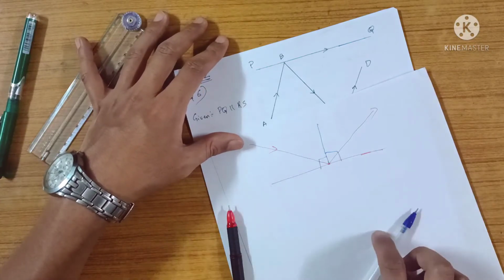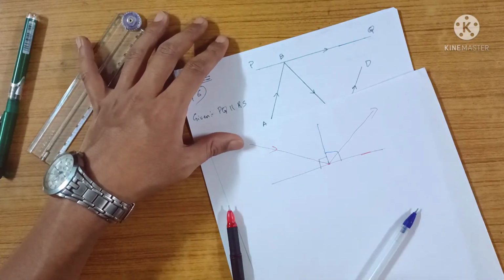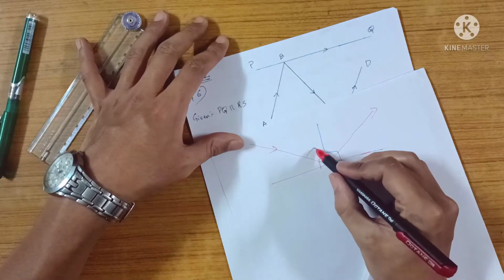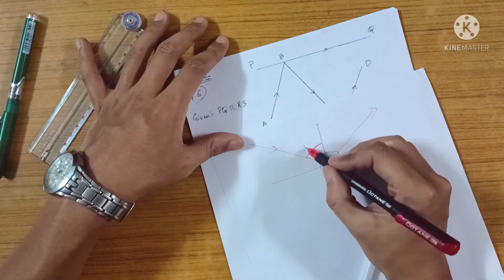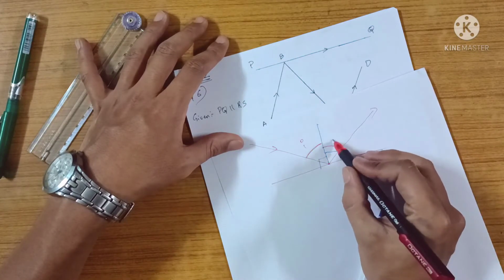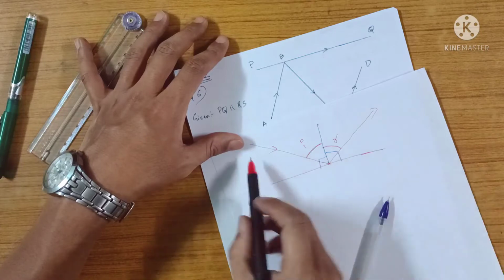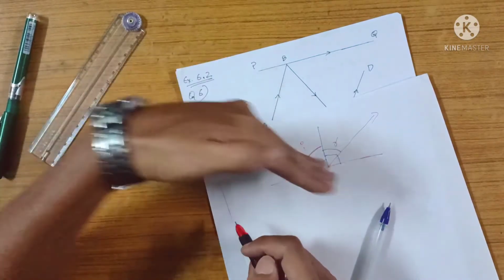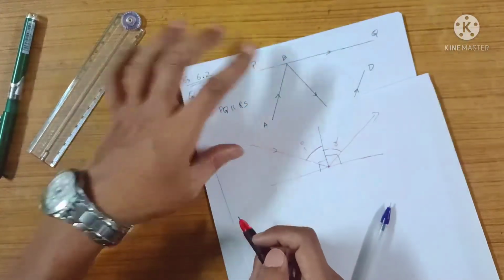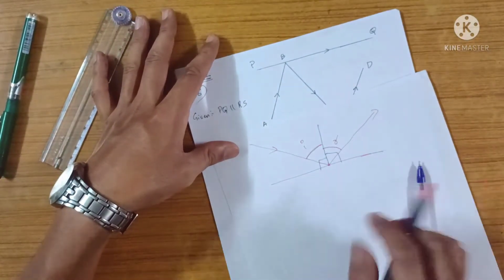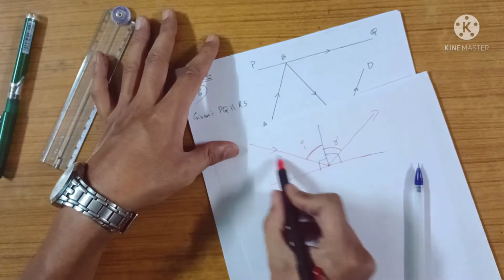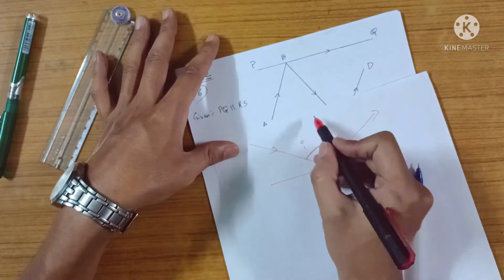So what happens is, by the property of reflection and the property of light, this angle, which is called the angle of incidence, will always be equal to this angle, which is called the angle of reflection. Angle of incidence means it's coming, and then it's reflected back, so it's called angle of reflection. The line is called the normal.